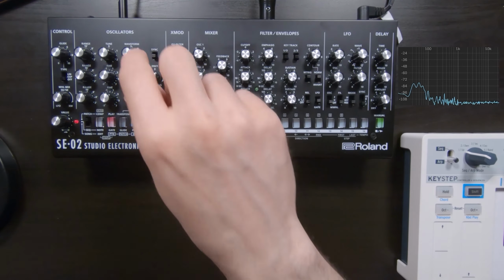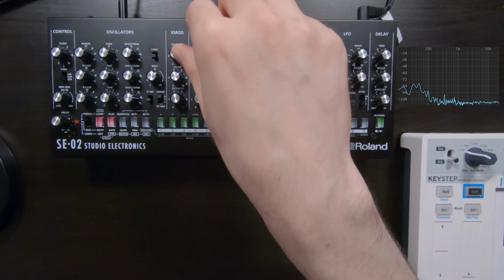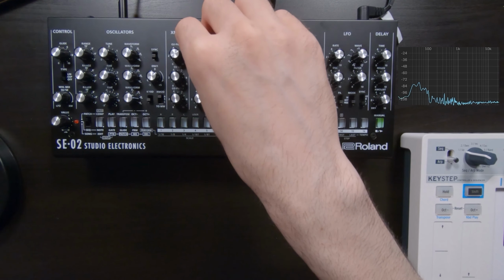Now let's put oscillator 1 in square wave and just leave 1 up and turn down 2 so you can hear the effect better.